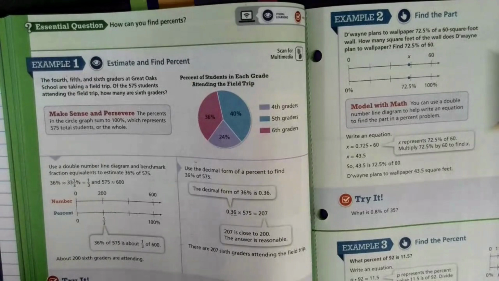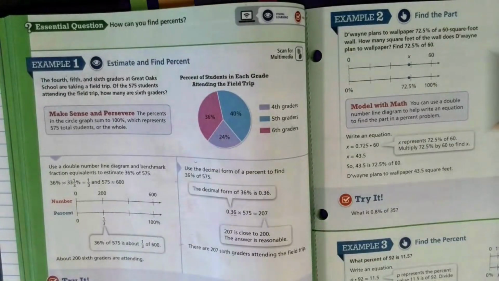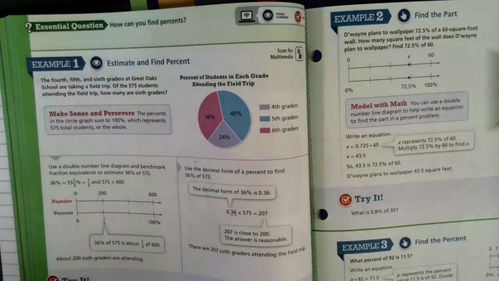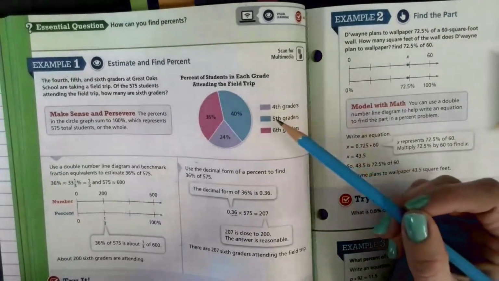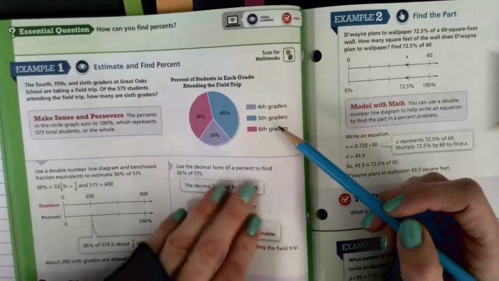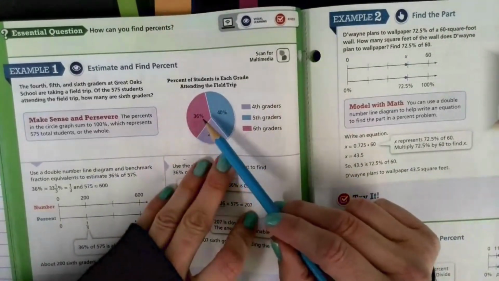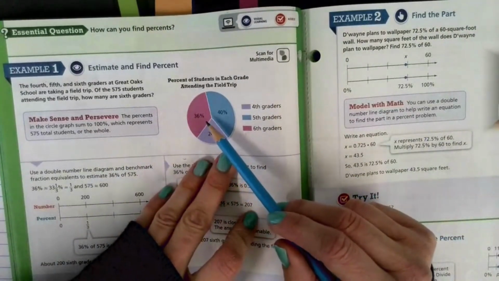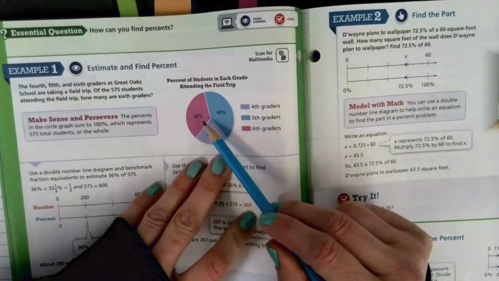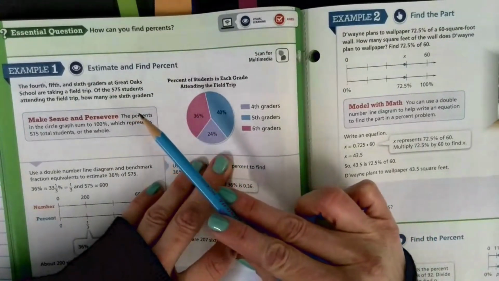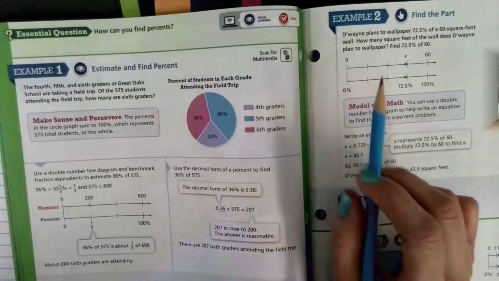Let's look at example 1, estimate and find percent. The 4th, 5th, and 6th graders at Great Oak School are taking a field trip. Of the 575 students attending the field trip, how many are 6th graders? If we look over here at our pie chart, we see 6th grade is this pinkish color, and there's 36%. So we need to figure out what 36% of 575 students would be.